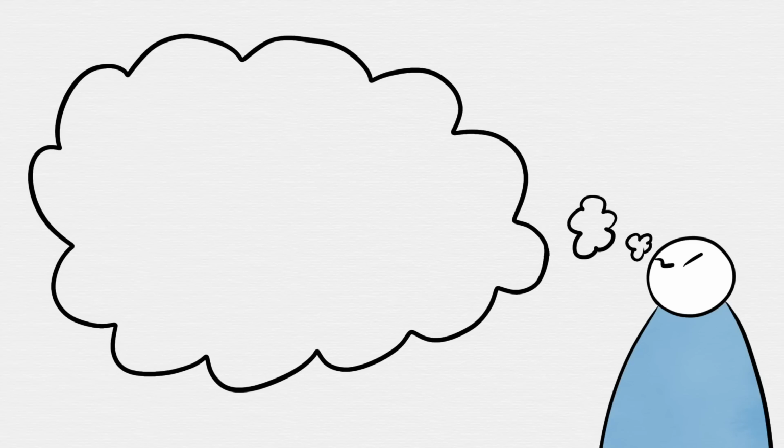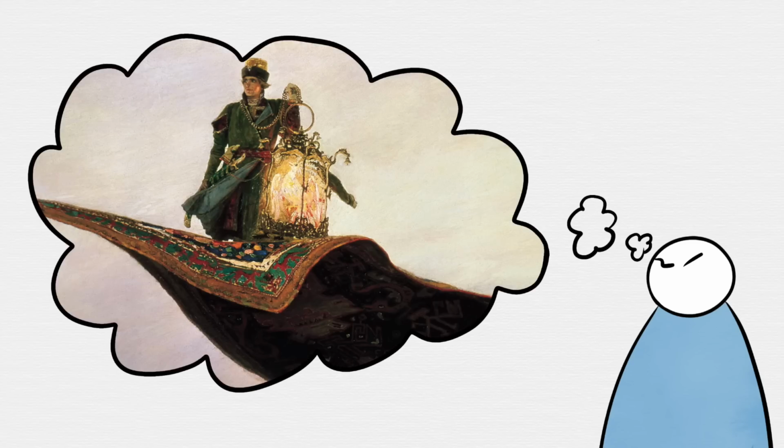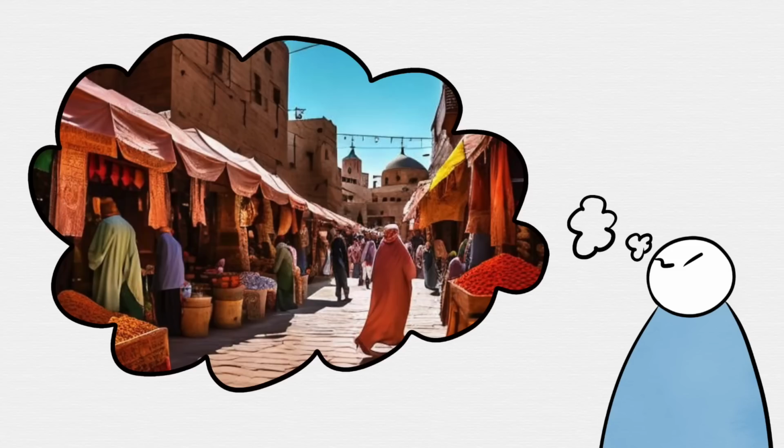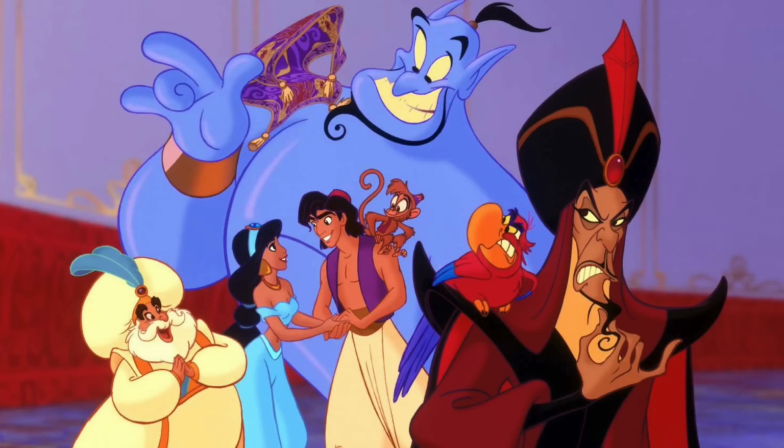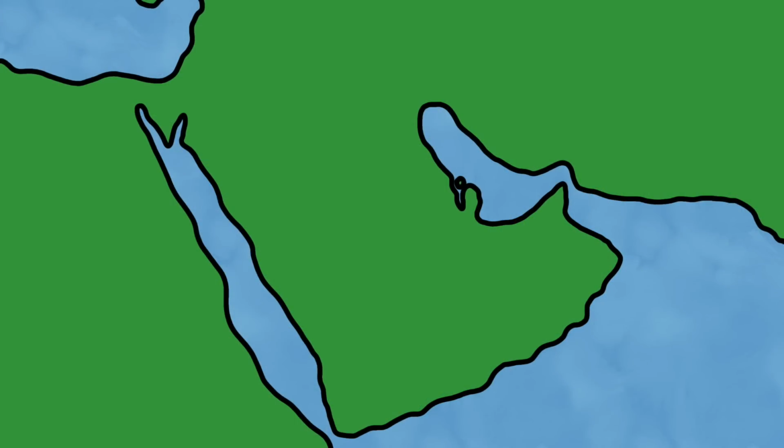The idea of Arabia is somewhat provocative. Ask many people to conjure up an idea of Arabia in their mind and I'm sure you'll get images of flying carpets, magical lamps, bustling bazaars and swashbuckling adventures that will come to mind for many. Basically all the tropes of the Arabian Nights. Yet, that's all in the past.